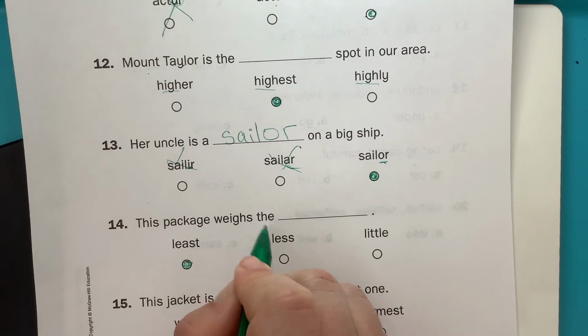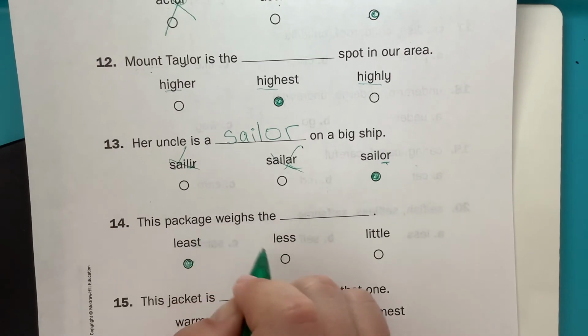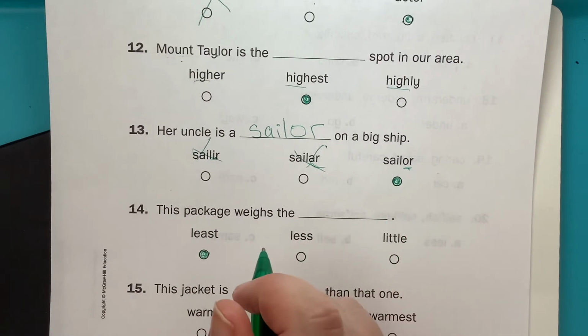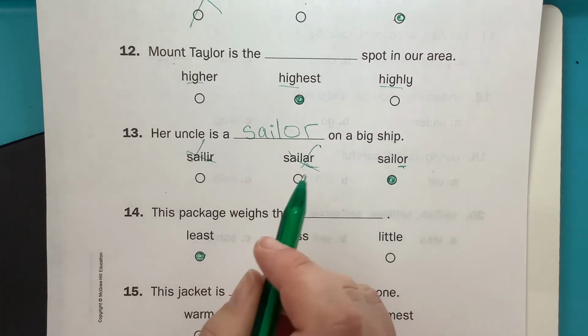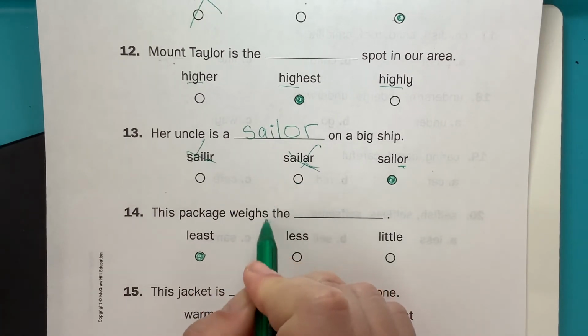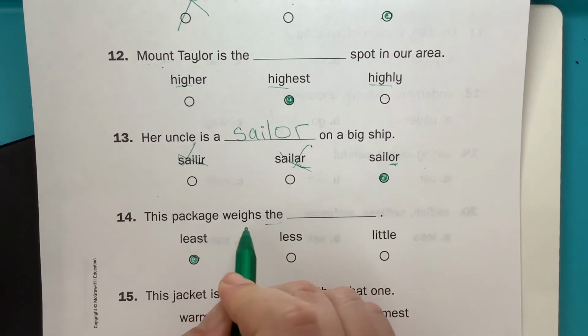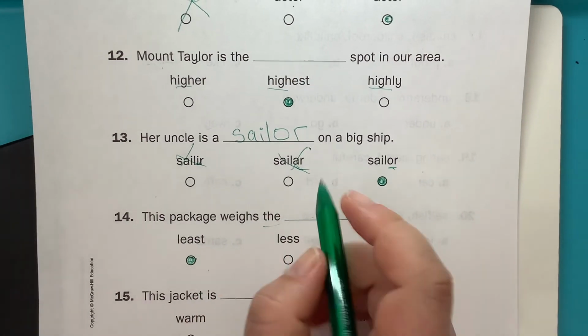The package weighs the less. No, you just say the package weighs less than something and then compare it. Or the package weighs little, like it doesn't weigh very much. But this word the here helps us give more meaning. The package weighs the least.